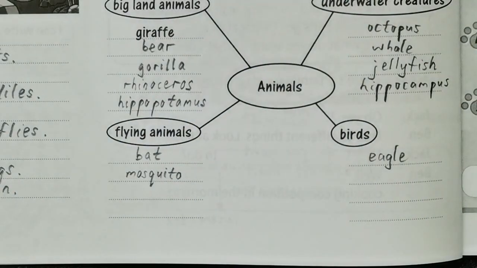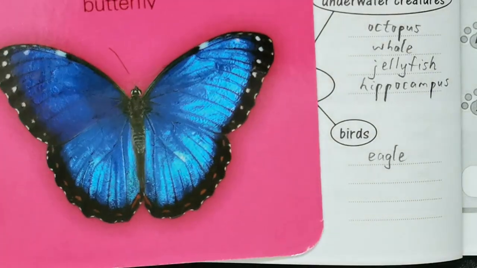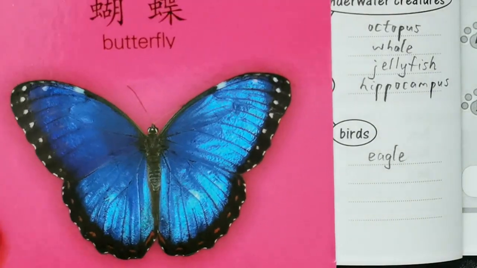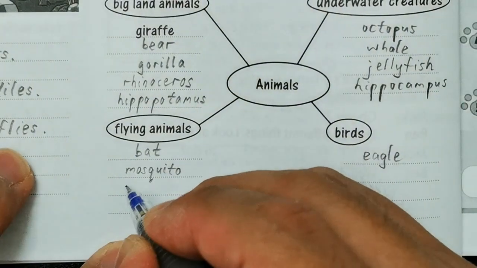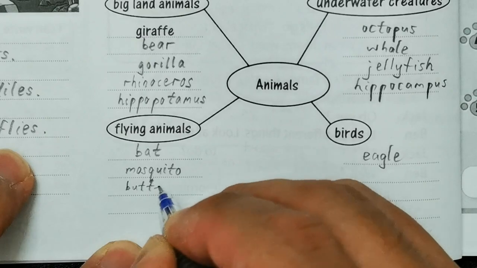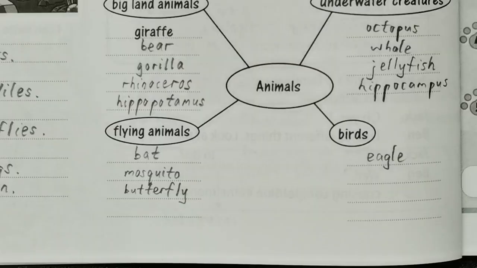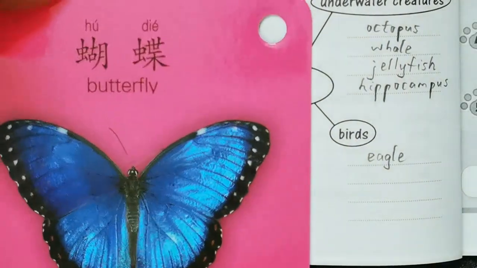And then we have butterfly. So beautiful insects, butterfly. So we have butter, double T, and then fly. So again, butterfly, this is.